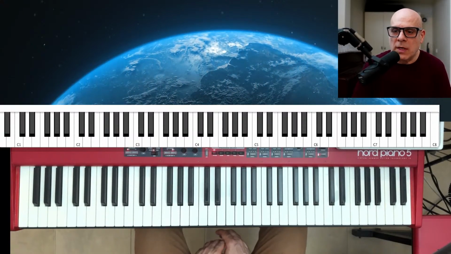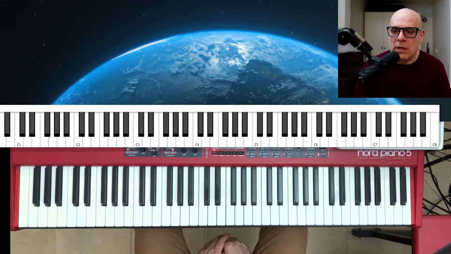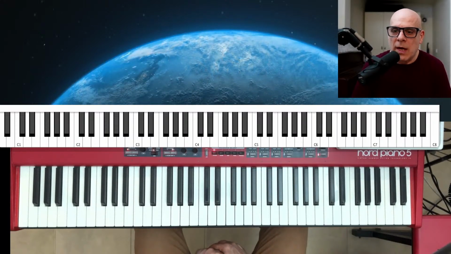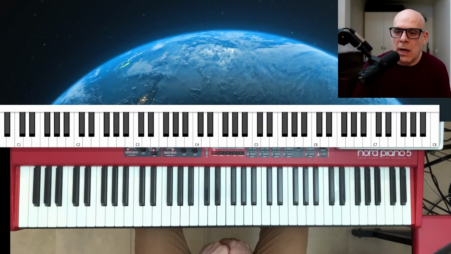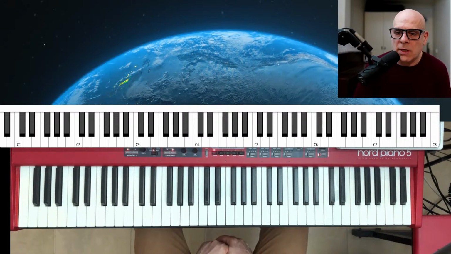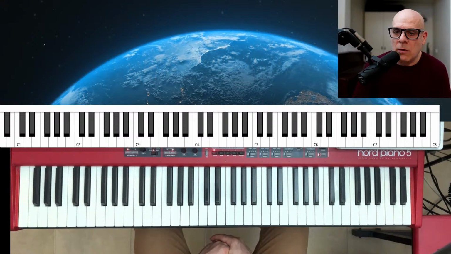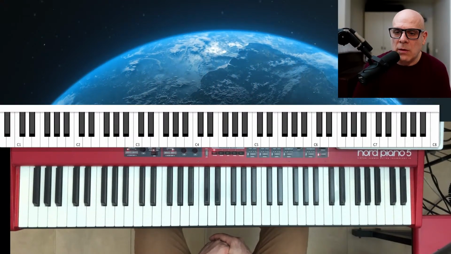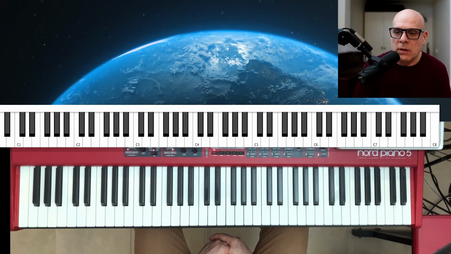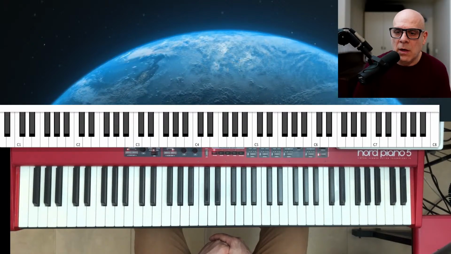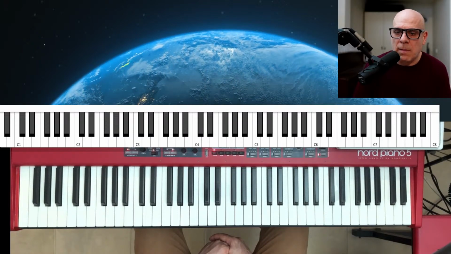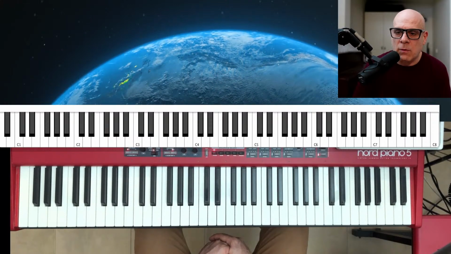I was interested in the Chick Corea Children's Song number 20, and how it had a lot of arpeggios, yes, and little melodies, but how to hear an overarching melody connecting all the little ones. It felt like there was something there.